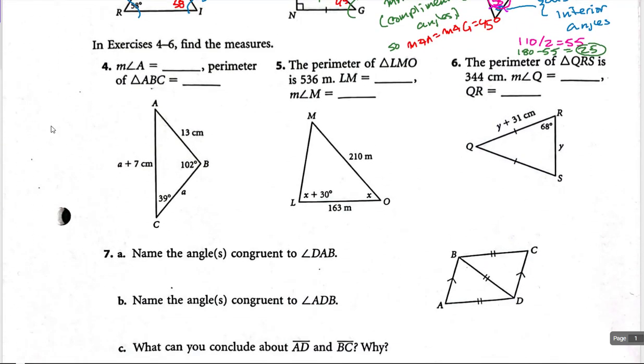For number 4, we need to find the perimeter. The triangle is isosceles, so A is also equal to 13. Those are the two congruent sides, which lets us know that the other side, which is 13 plus 7, is going to be 20, or have a length of 20. So side AC has a length of 20. So the total perimeter is going to be 13 plus 13 plus 20, which is going to be 46.